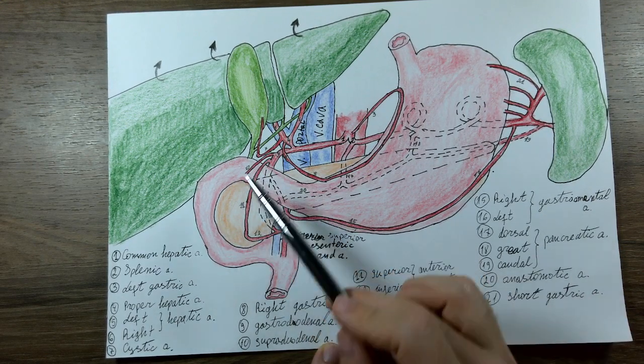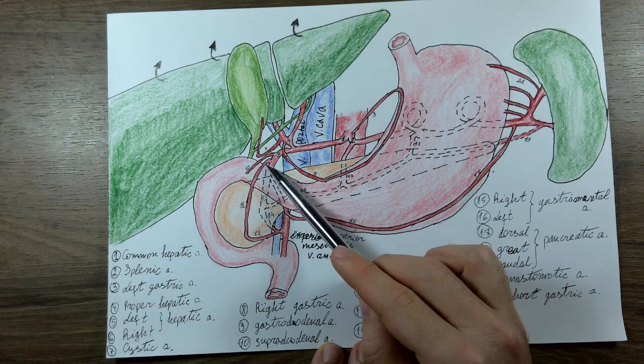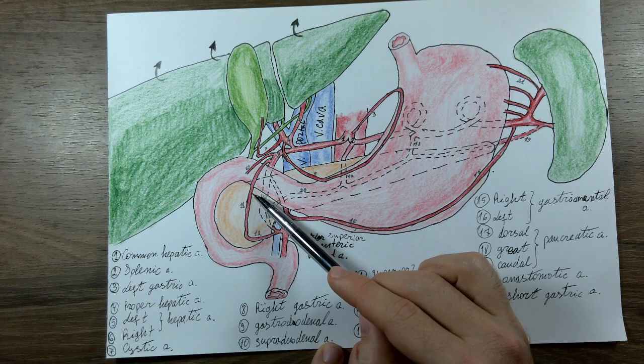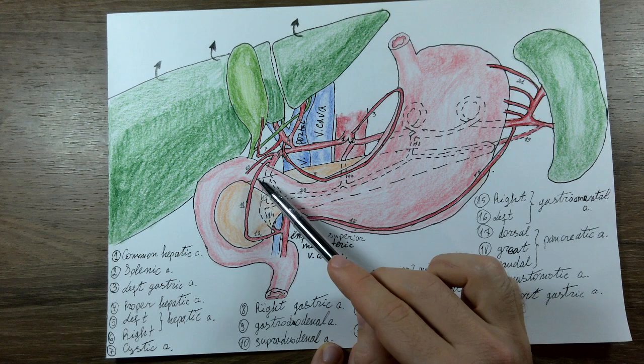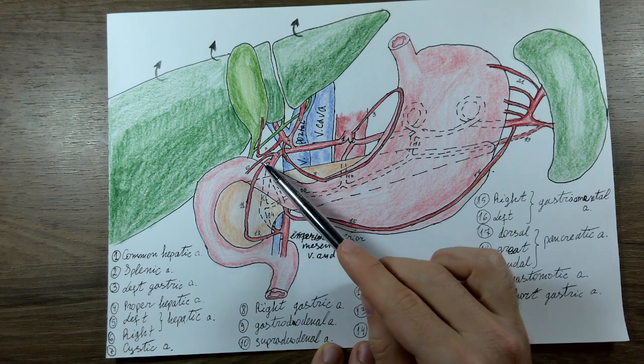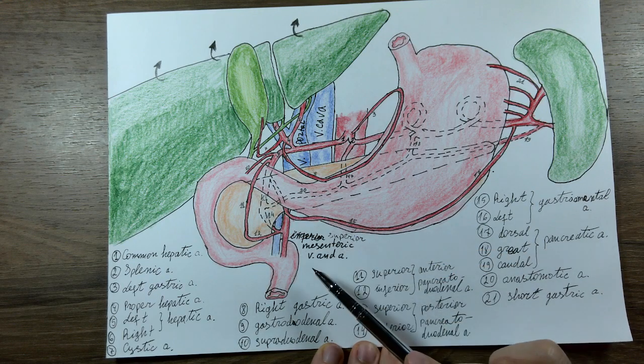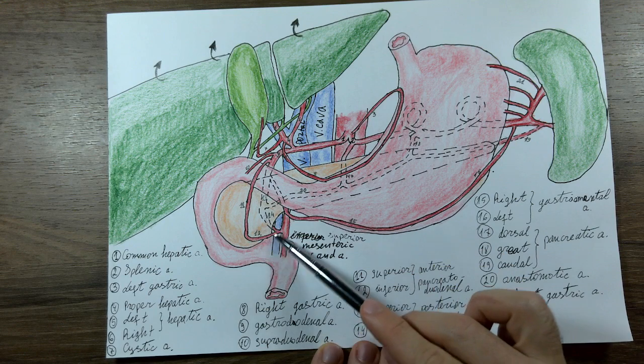One is the superior duodenal artery, which supplies part of the duodenum, and the other one is the superior pancreatoduodenal artery. Now you can see that you have 1, 2, 3, 4 arteries here, right? Some of them are branches of the gastroduodenal, some of them are branches of the superior mesenteric.